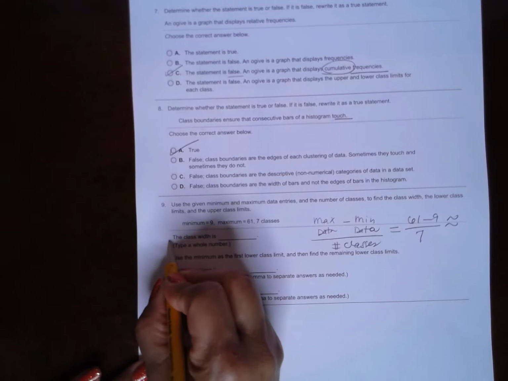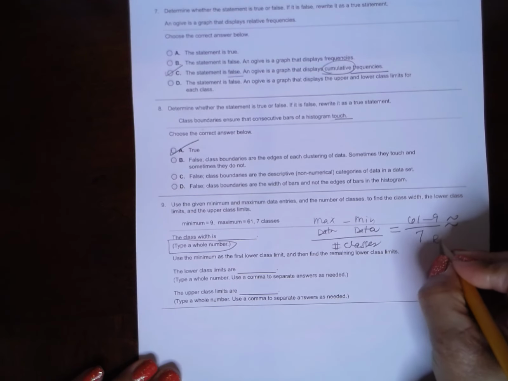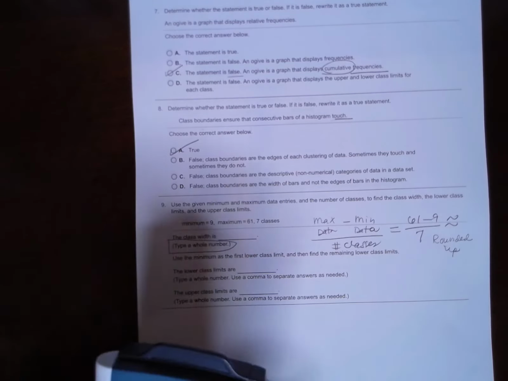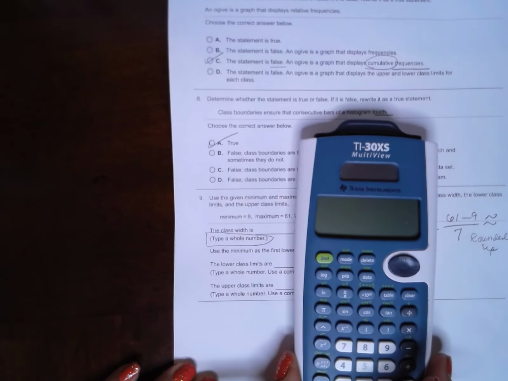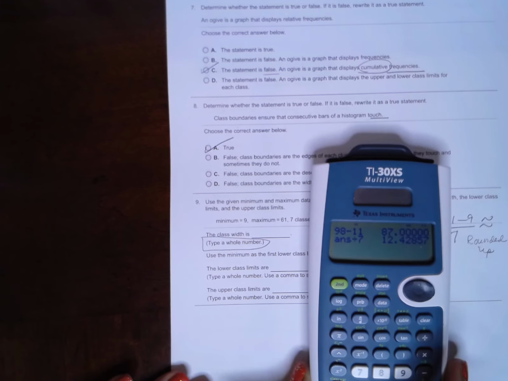This is going to give you a decimal, but if you look at the input box, it indicates that they want you to type a whole number. So here we always round up. It needs to be rounded up. When we enter this in the calculator, well, we have hired Diego to help us. We turn it on.